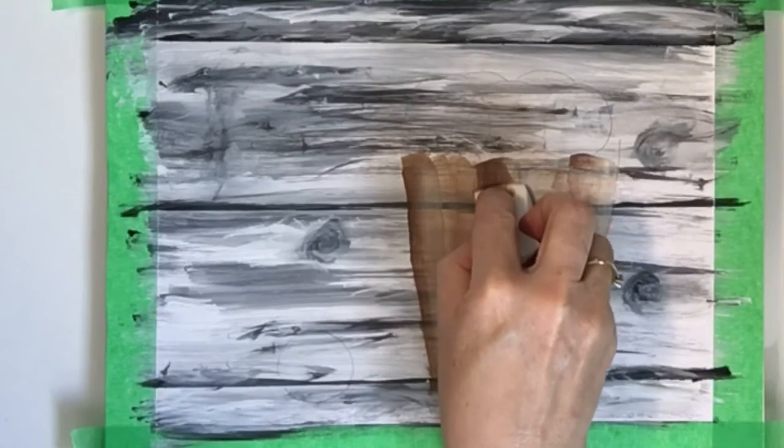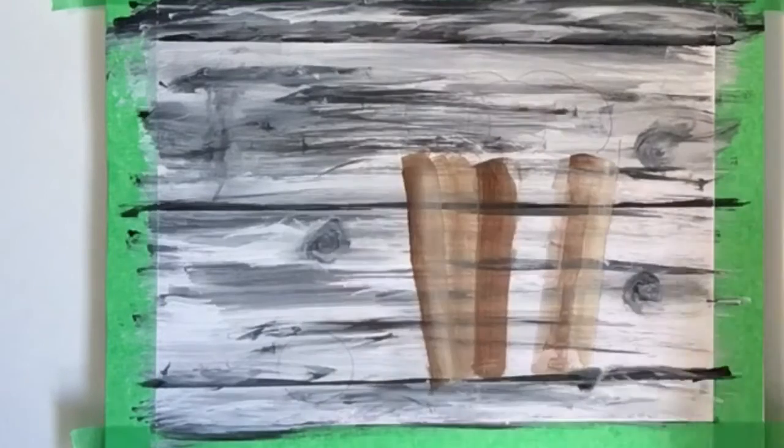It doesn't matter right now if some of the layers are a little bit darker or lighter, that will just add dimension to your basket.